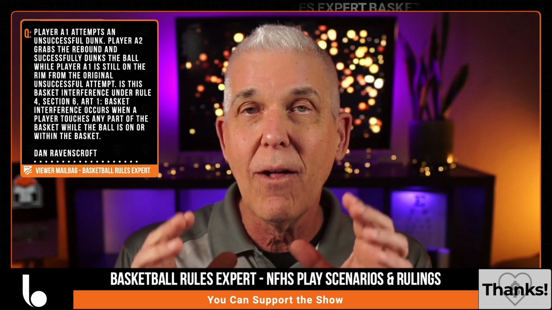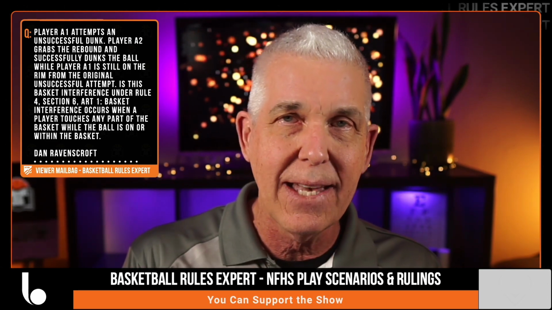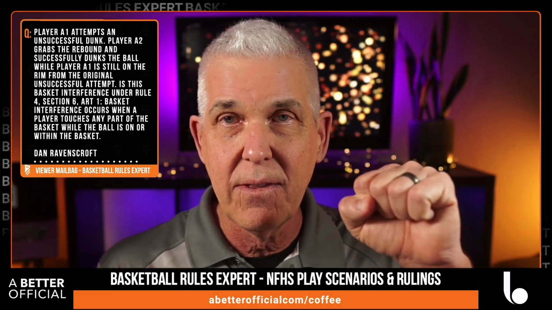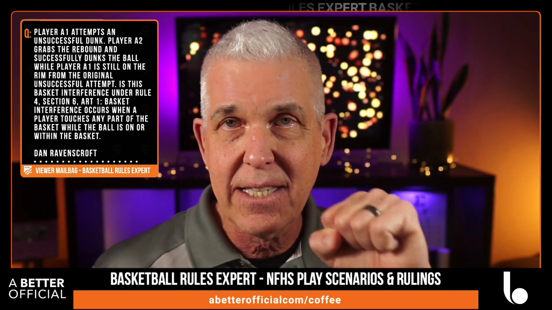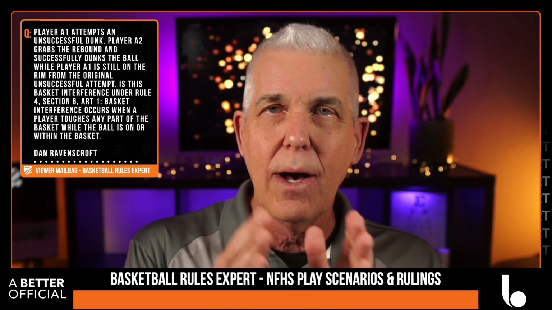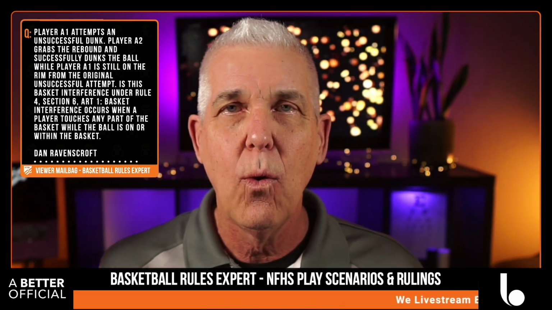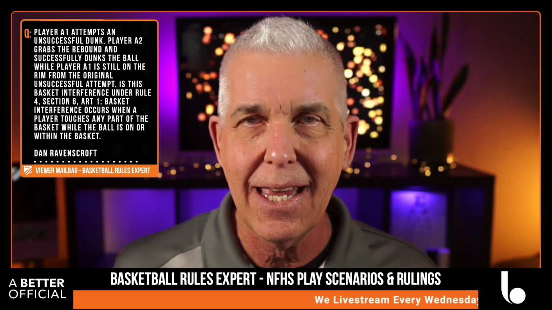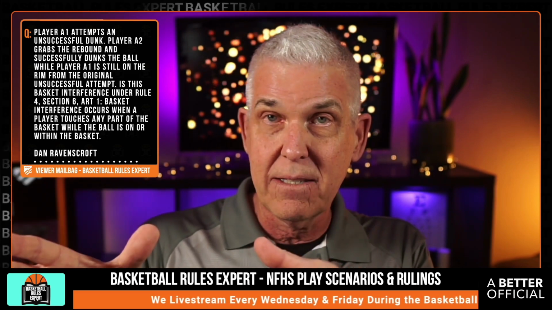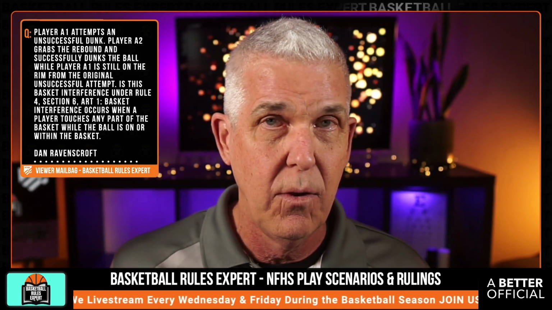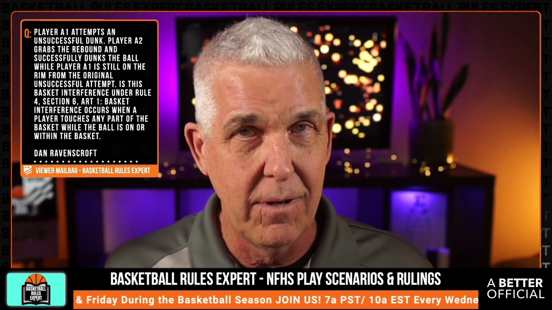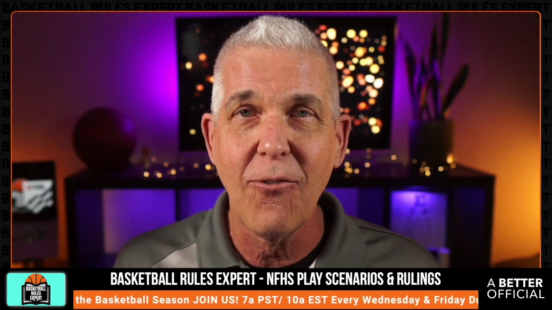A player, while the ball is on or in the basket. So when the dunking occurs by the teammate, the teammate from the original dunk is still contacting the ring. To contact the basket while the ball is on or in the basket is basket interference. Basket interference, based on the description here, would be the correct ruling if we look at the play on Friday.